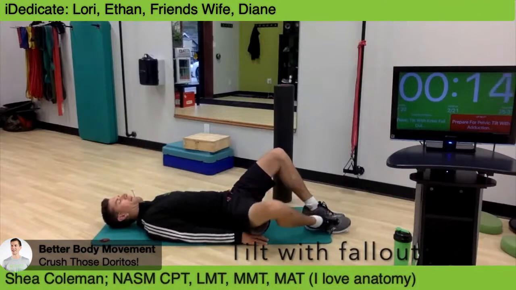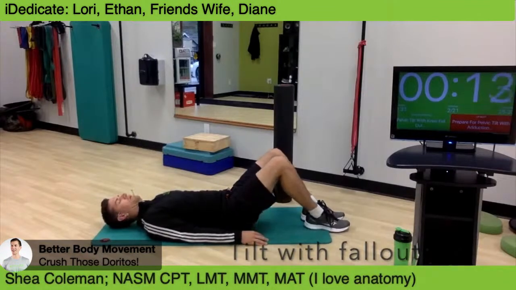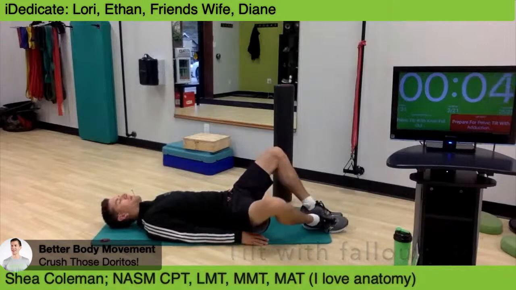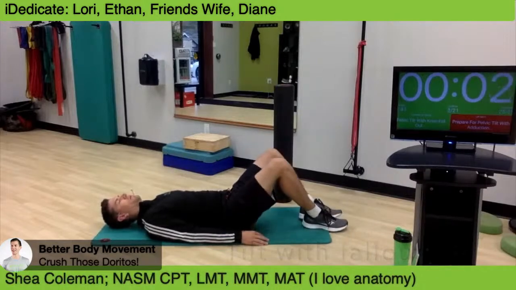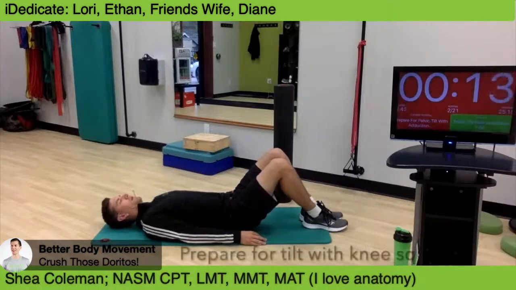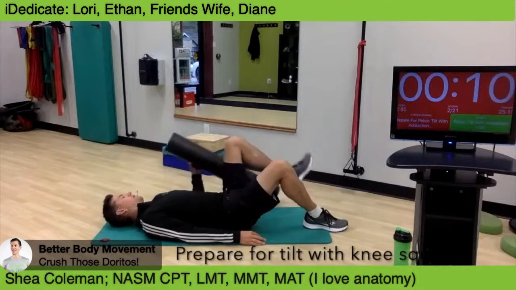Do not let your pelvis tilt back and forth on the floor, right? We want to set the pelvis and think that's a bowl of water, right? Don't let that bowl tilt left and right. 3, 2, 1. Prepare for pelvic tilt with adduction. All right, tilt with adduction.